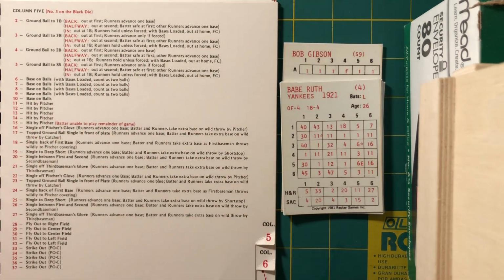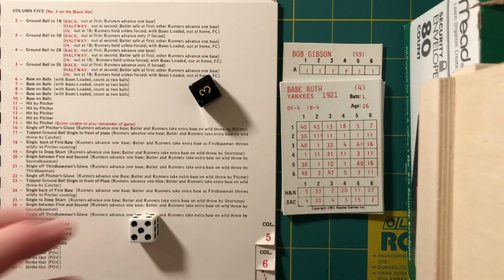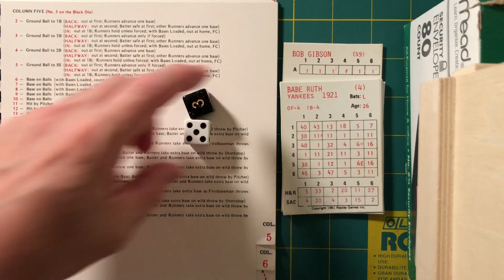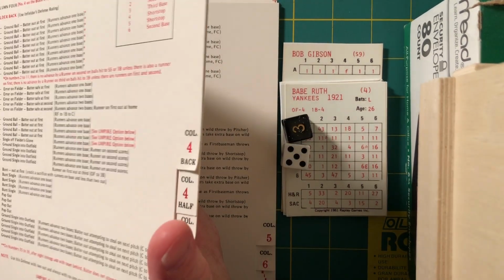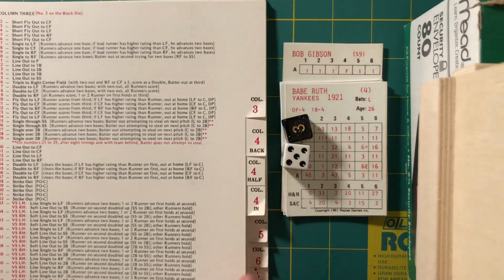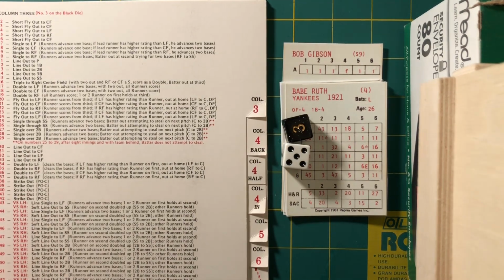Ruth is up, 1 for 2. Gehrig on deck. Gibson winds and delivers to the Babe. Hey, ooh, spoke too soon. Line shot caught by Hornsby. 2 down in the 6th.